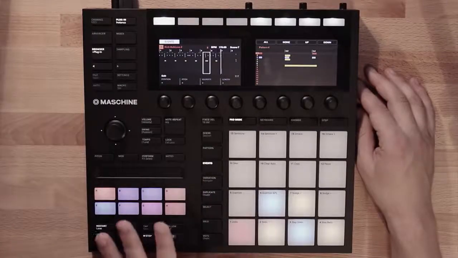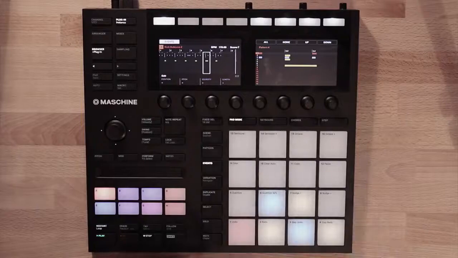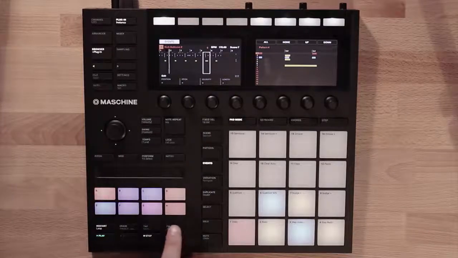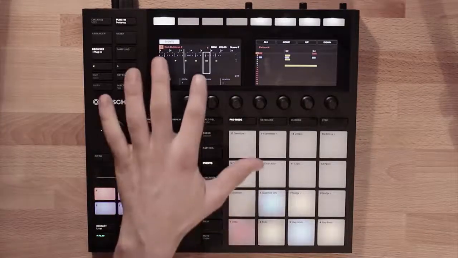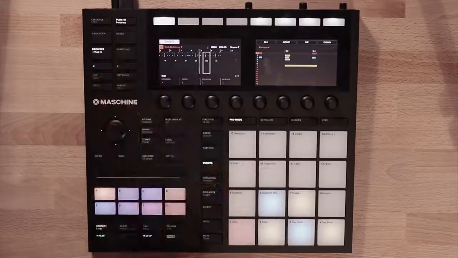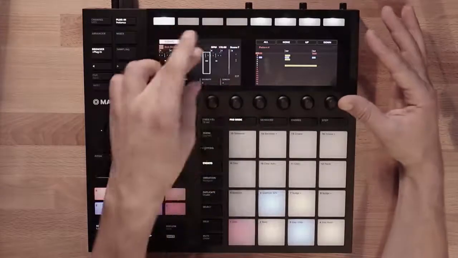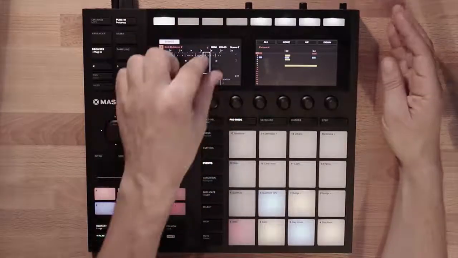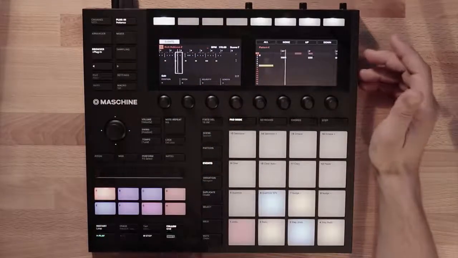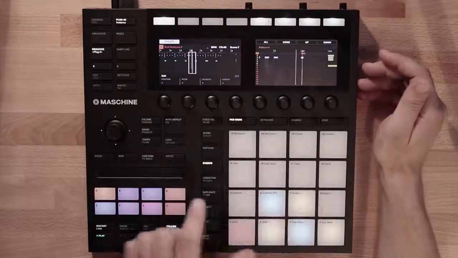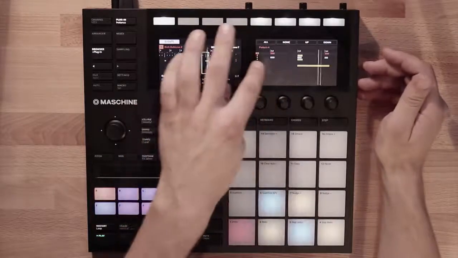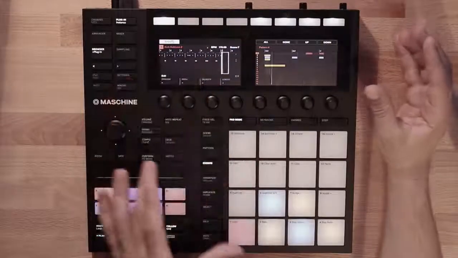And we touched on the follow feature very briefly, and I've got this follow button down here. So at the moment we've just got this section of the pattern in our view over to the right. So the right is an expanded view or a zoomed in view of this little section. If I hit the follow button, it's going to follow the playhead. So I'm constantly seeing the section of the pattern that is playing.